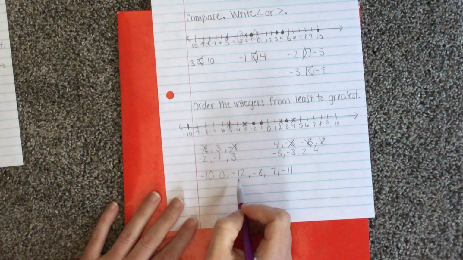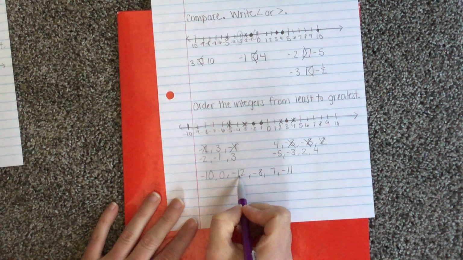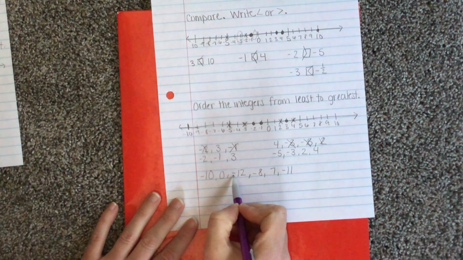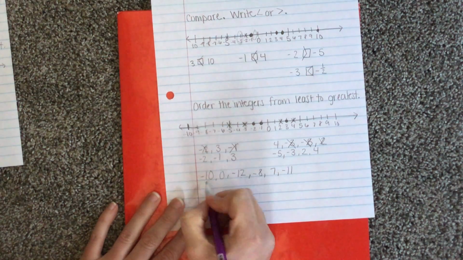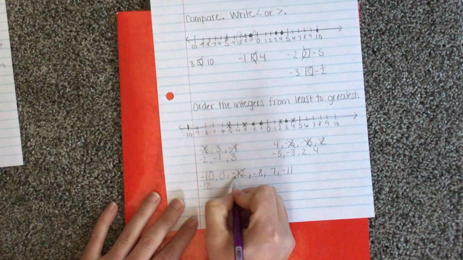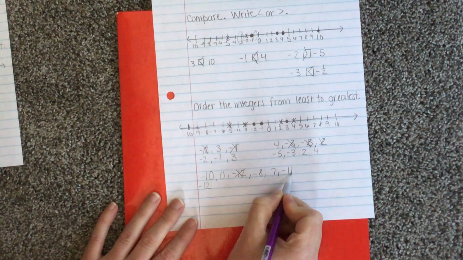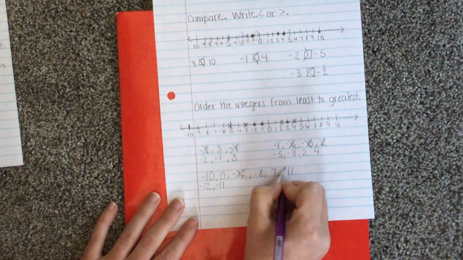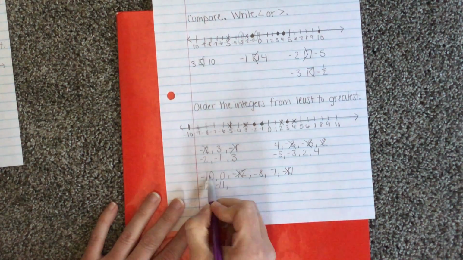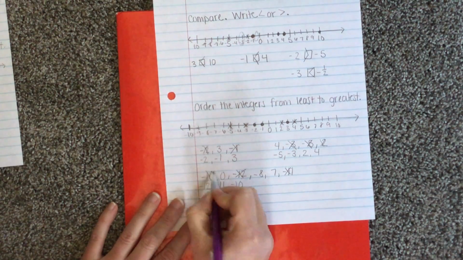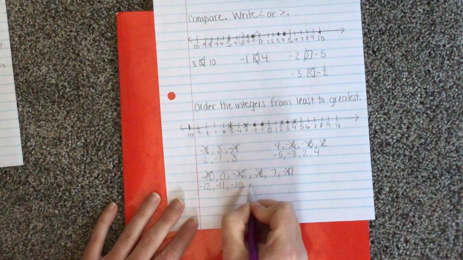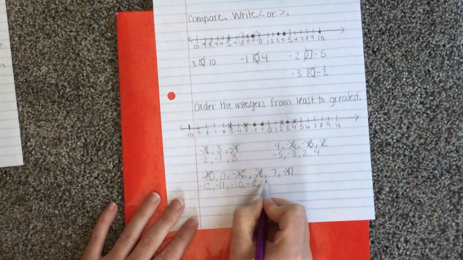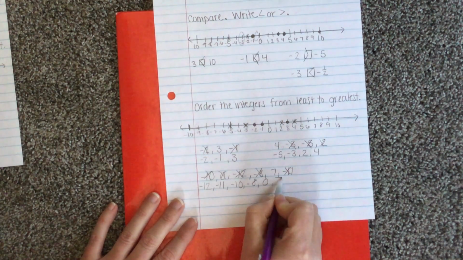When I'm ordering from least to greatest, I'm looking for the biggest negative number. That's going to be the smallest number. The biggest negative number is negative 12. The next largest negative number is negative 11. And then negative 10. And negative 8. 0, 7.